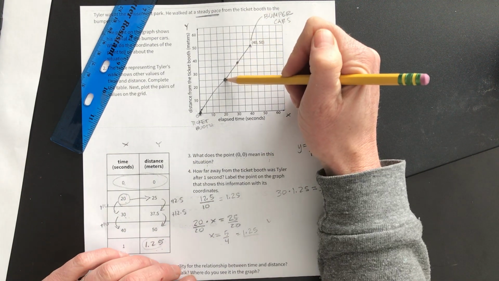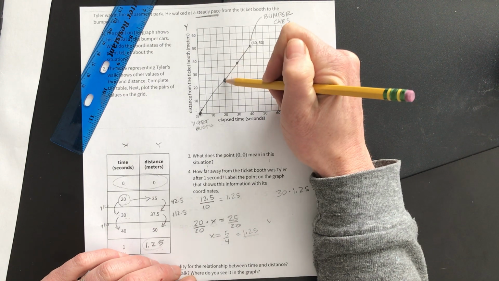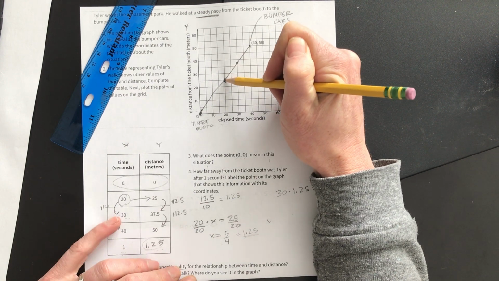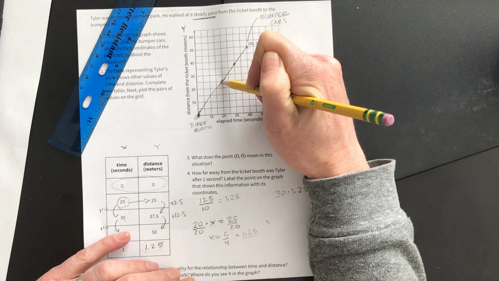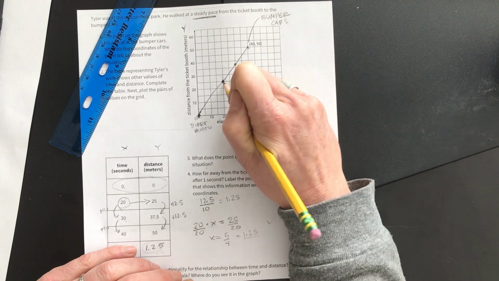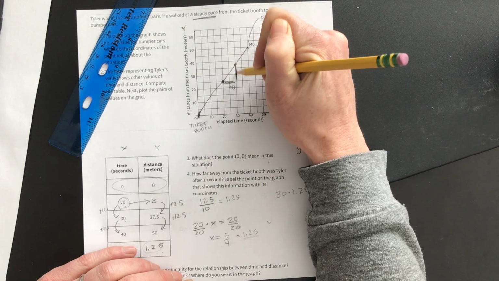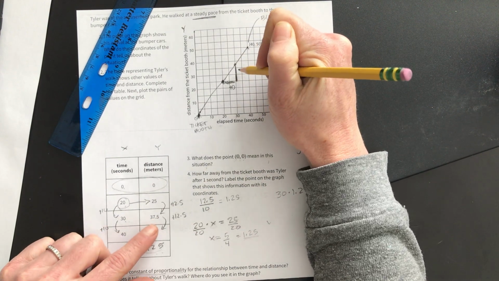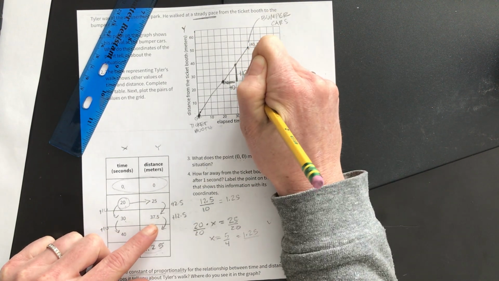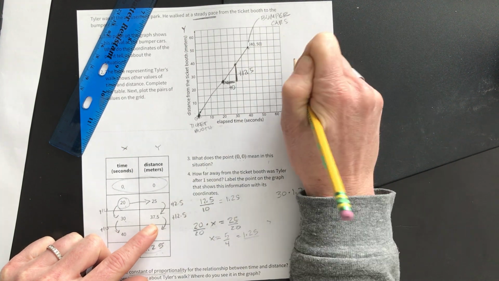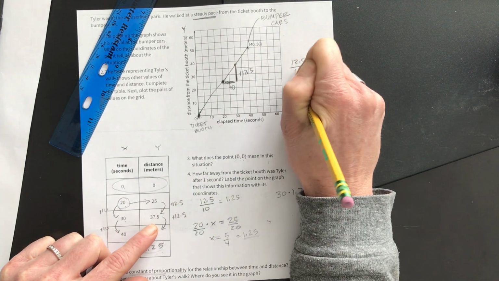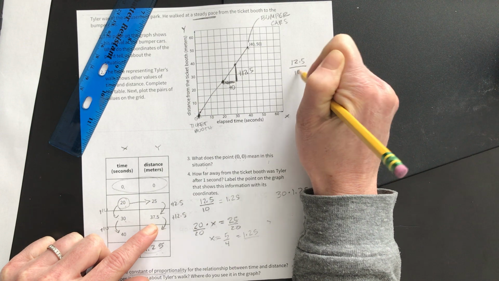I can use this graph right here and I can think, okay, well, to go from 20 to 30, I need to go, draw it this way, that's plus 10. And to go from 25 to 37.5, I'm going to go up 12.5. And I could write that as, again, that ratio of 12.5 over 10.